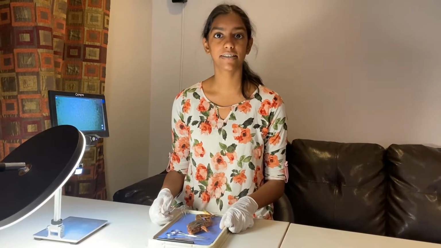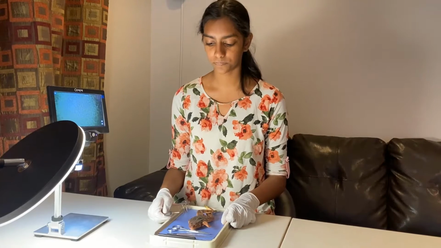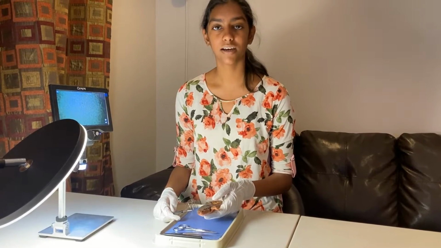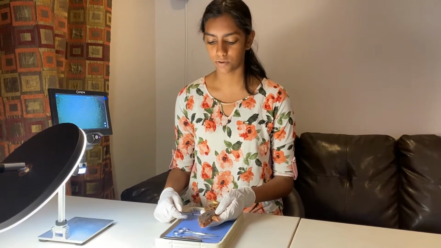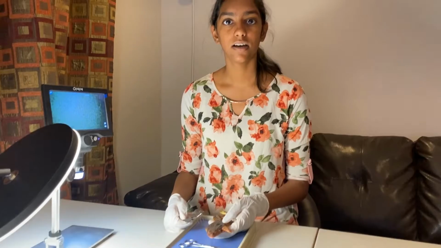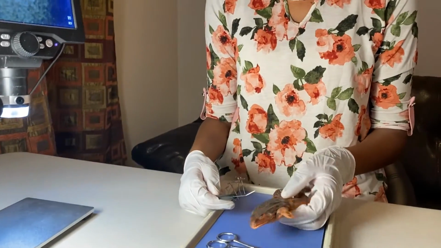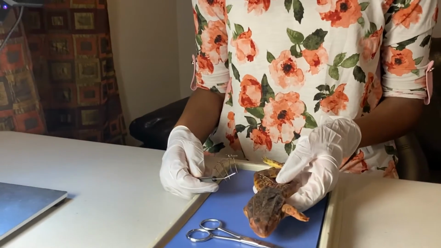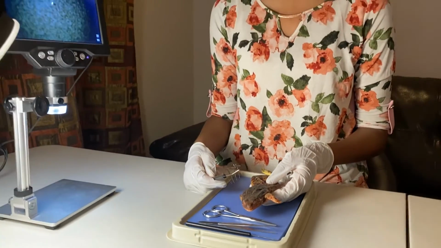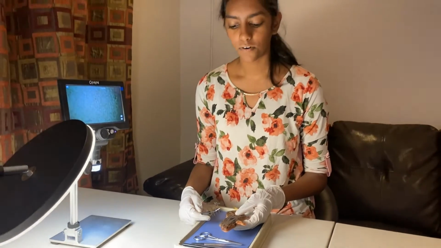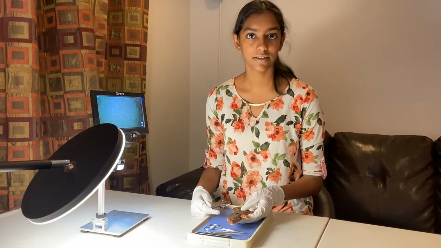First off, let's discuss the background information of the frog. Frogs are chordates. They belong to the phylum Chordata. This means they have a backbone supporting their backs, just like how we have a spine supporting our backs. Frogs are cold-blooded amphibians. They belong to the class Amphibia. Frogs can live both on land and on water.